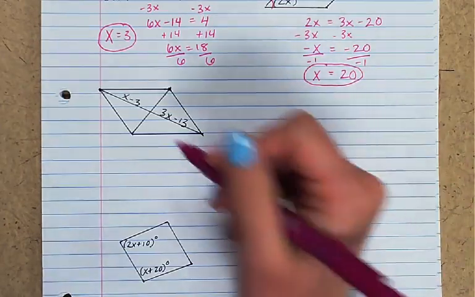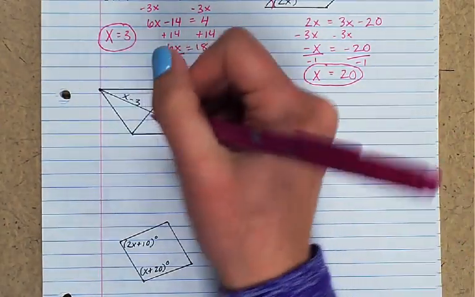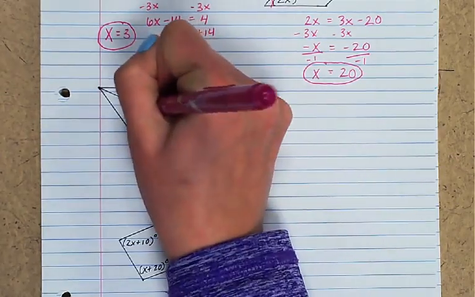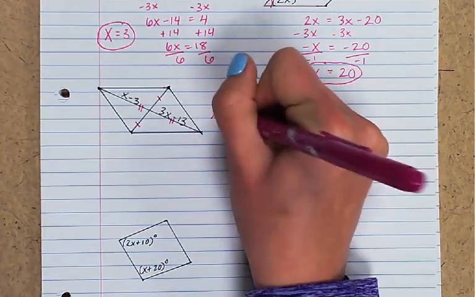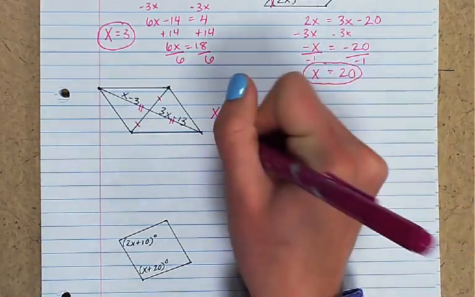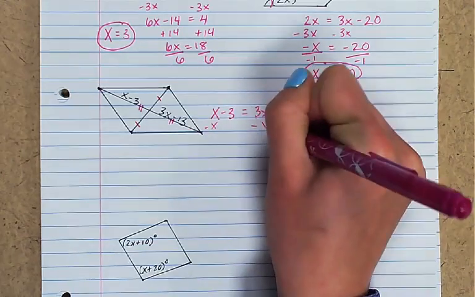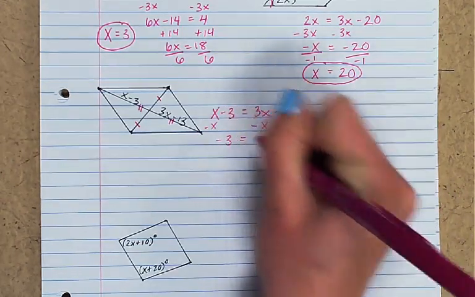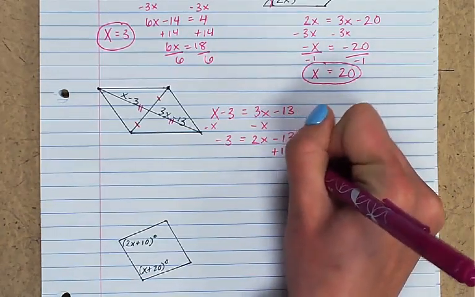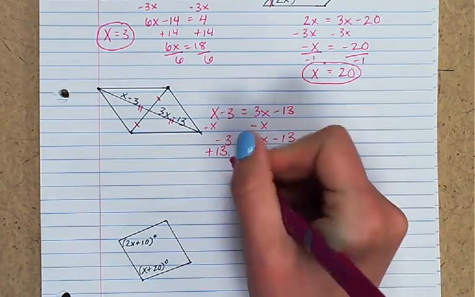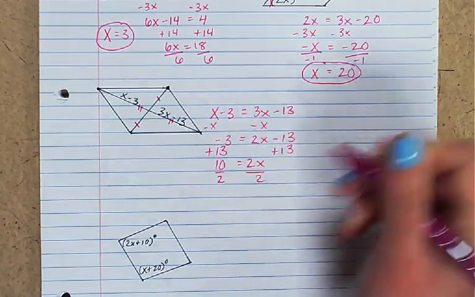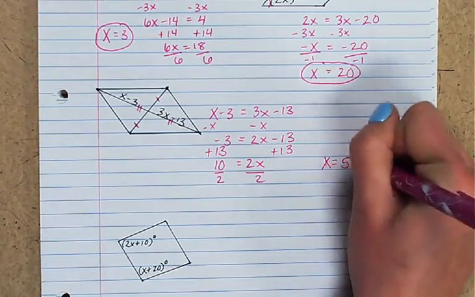On this parallelogram, remember diagonals bisect each other. So that means that they are cutting each other perfectly in half. So again, x minus 3 has to equal 3x minus 13. So I'm going to go ahead and subtract x. So negative 3 equals 2x minus 13. Then I'm going to add 13. So that's 10 equals 2x. And finally, divide by 2. So for this one, x is 5.